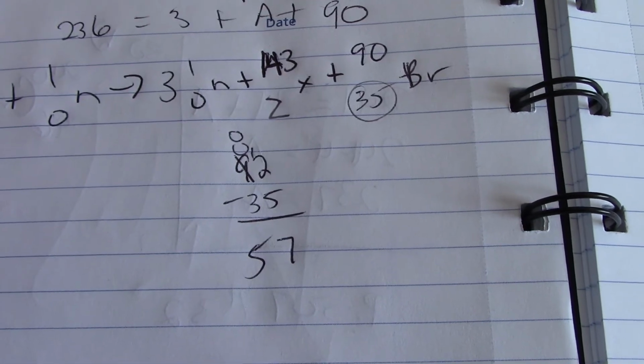So 92 minus 35 will let me know how many protons are needed here, because I have to have 92 on both sides. So that should be 57.